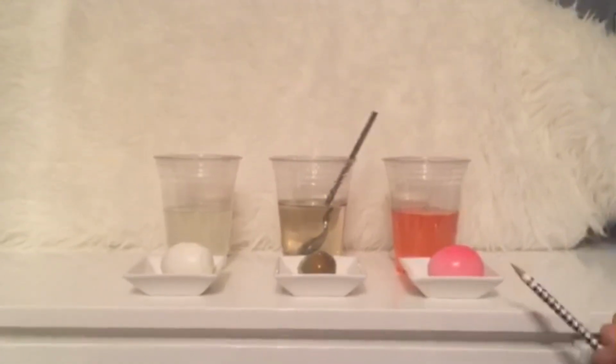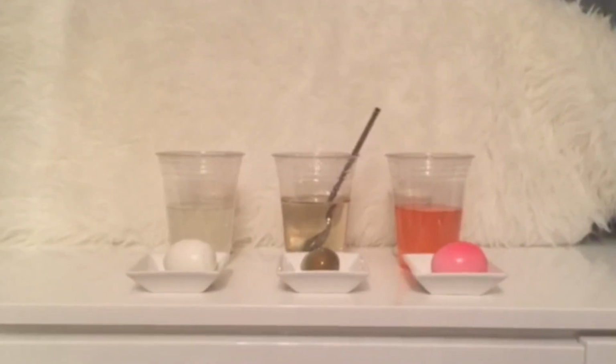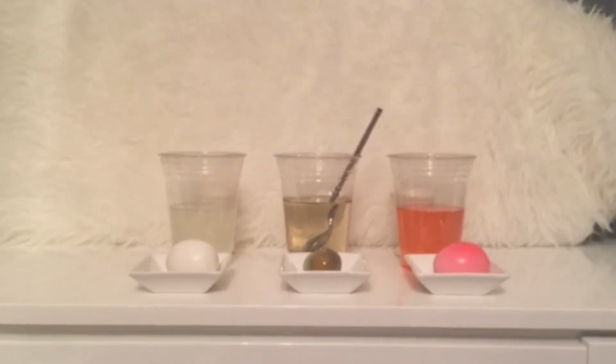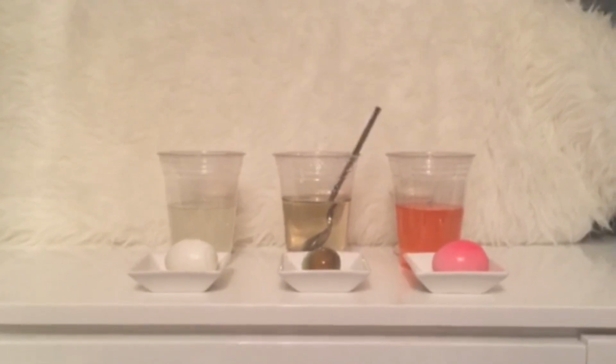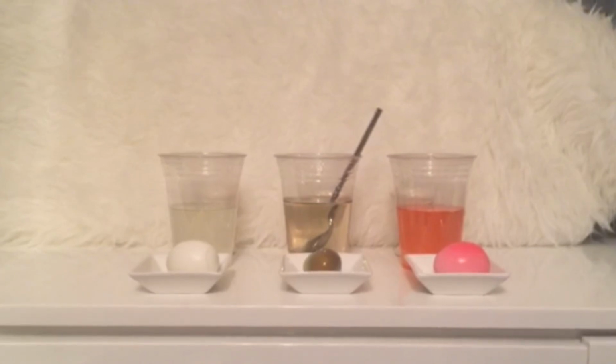And here we have our third egg, which was in the hypotonic solution. The egg actually increased in size because the solute concentration was higher inside the egg, so the egg swelled and osmosis brings water in.